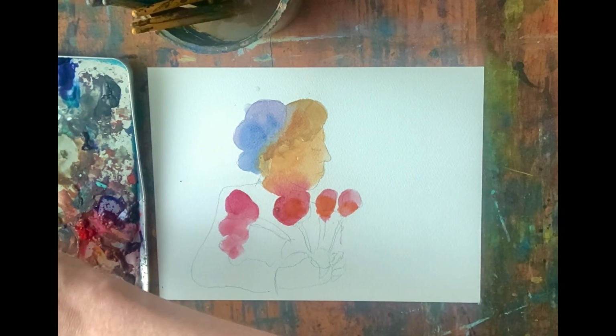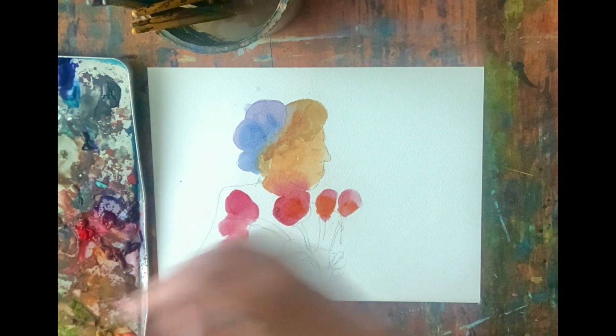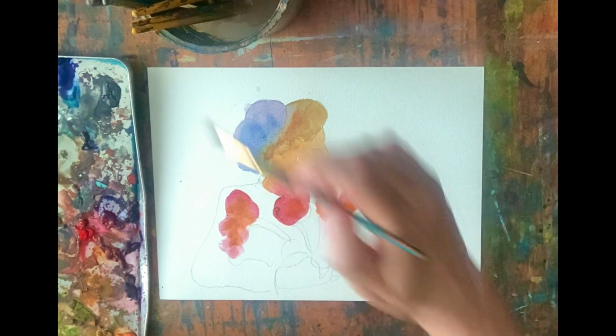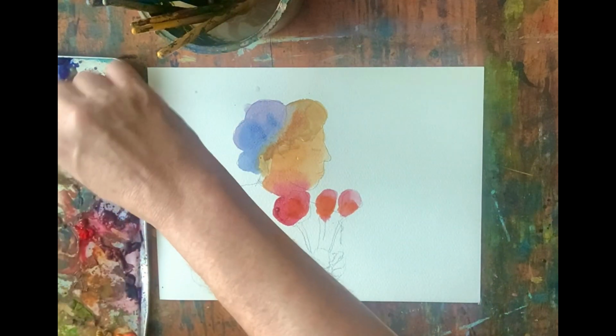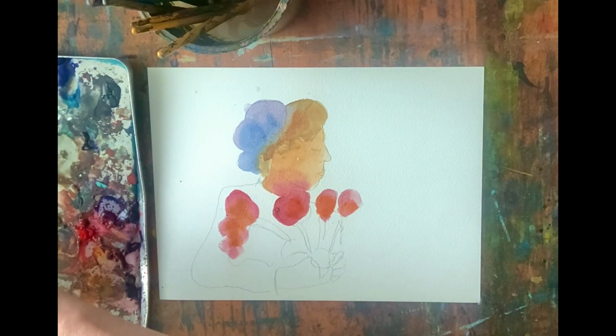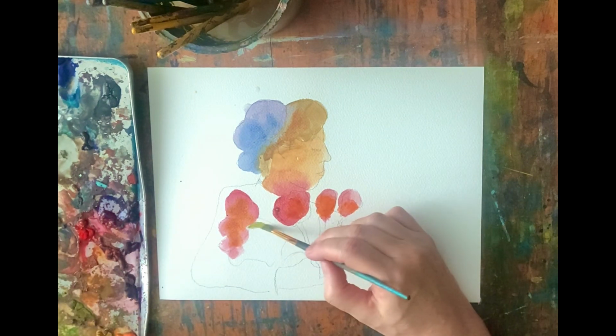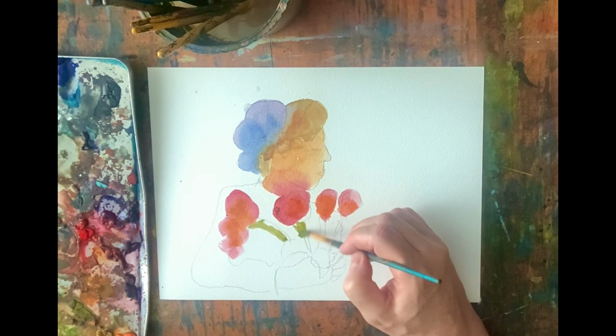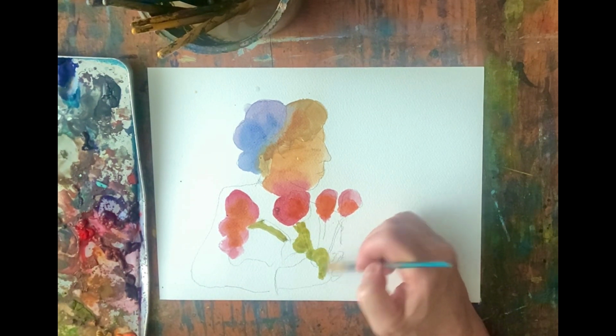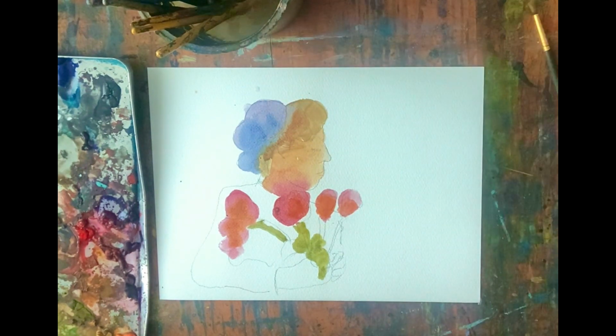You can see even some of the crimson of the flowers are bleeding up into the face, which is okay. I'm going to work with that as I go forward here. But I'm also going to bring in the stems, the green contrasting with the reds.